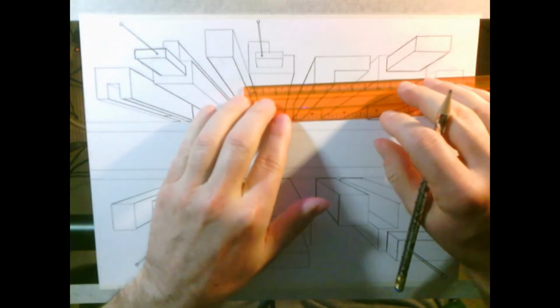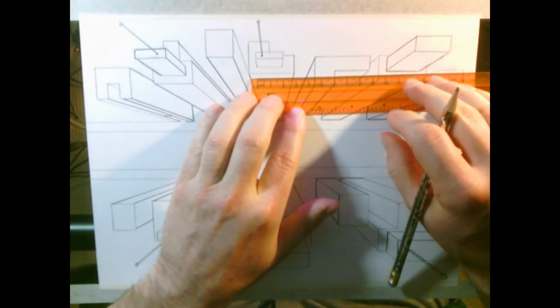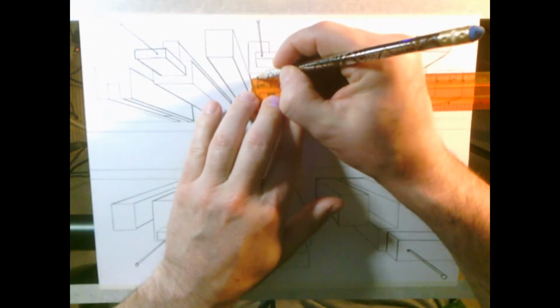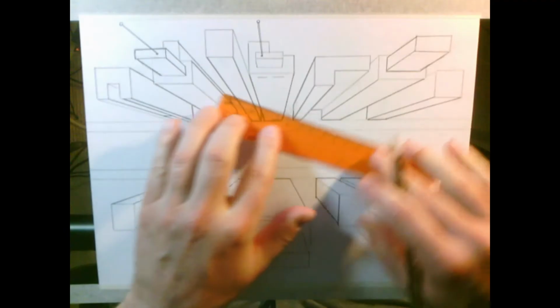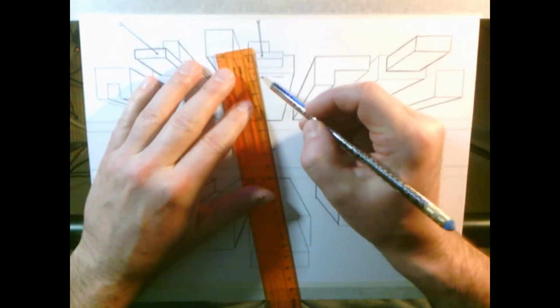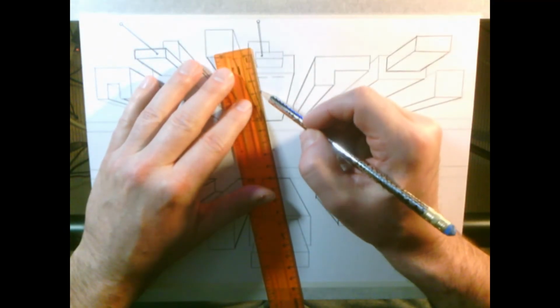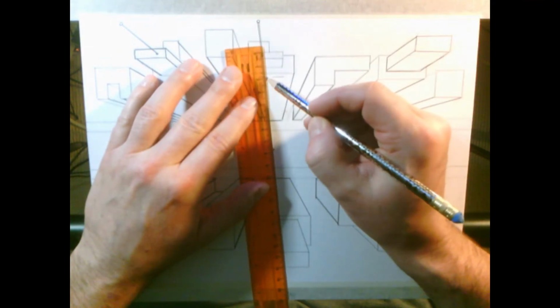Now, of course, we need to get some windows in these buildings. I'm going to show you how we can put some windows, but obviously, if you don't have the time, you don't want to put windows. Well, if you do have the time, you can put windows on every single building. But I'm going to show you a few shortcuts here. So this one will actually have windows.